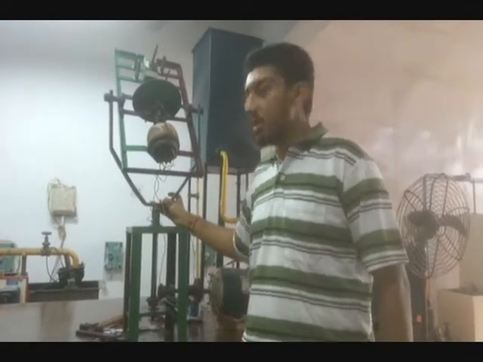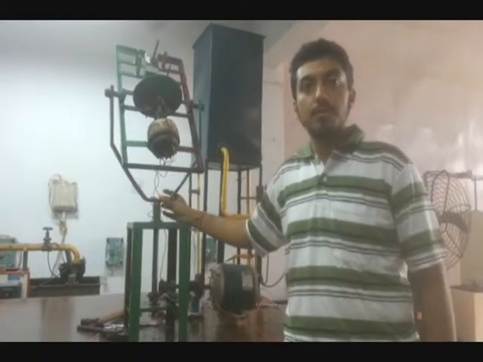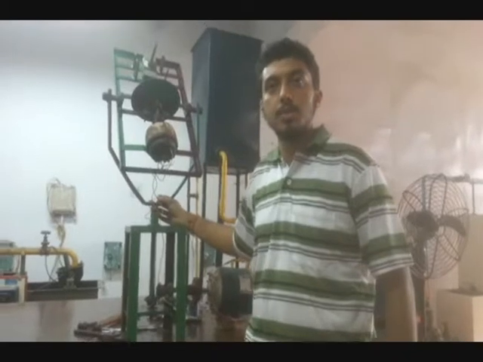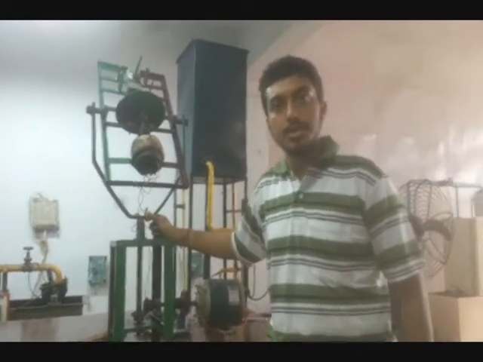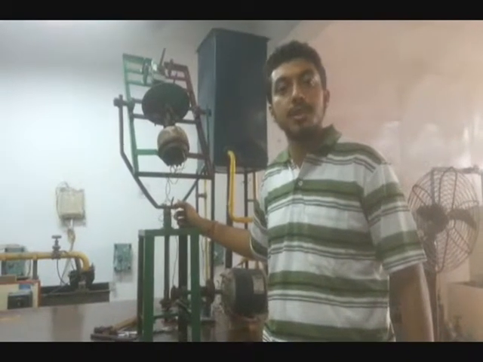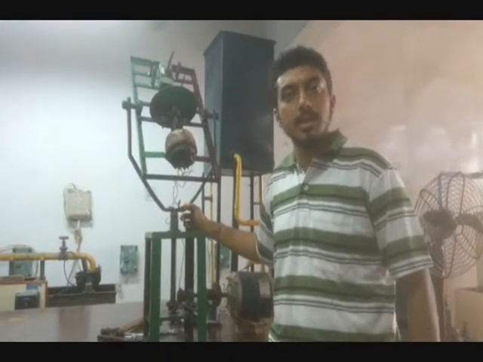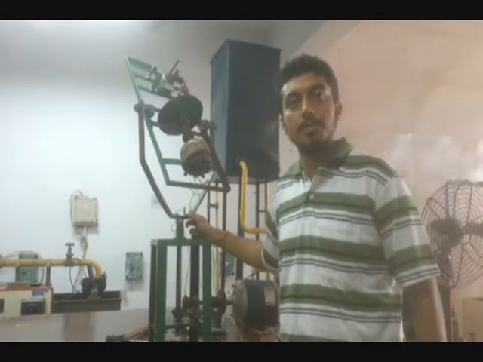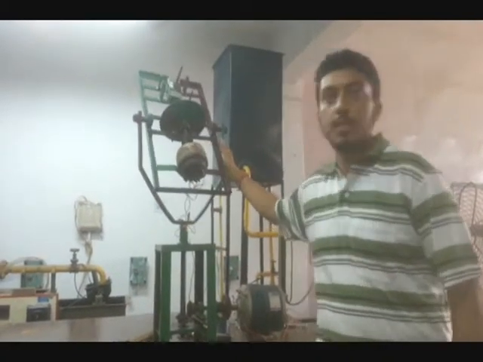We have designed, machined, fabricated and assembled it solely by ourselves. We have put in our knowledge of mechanics, strength of materials, manufacturing technology, material science, electrical machines and engineering economics to set up this gyroscope.